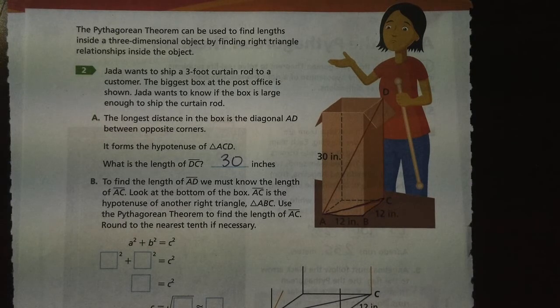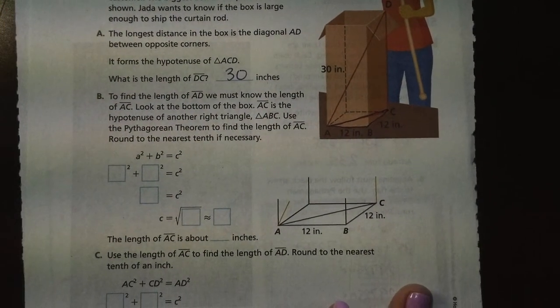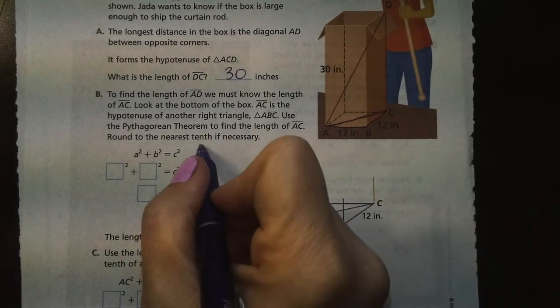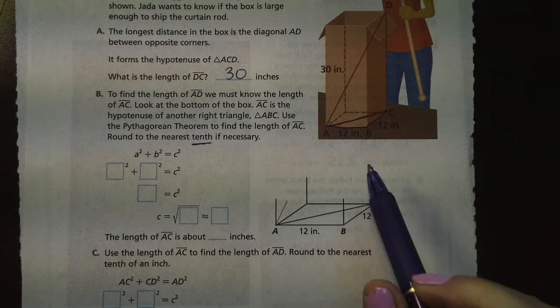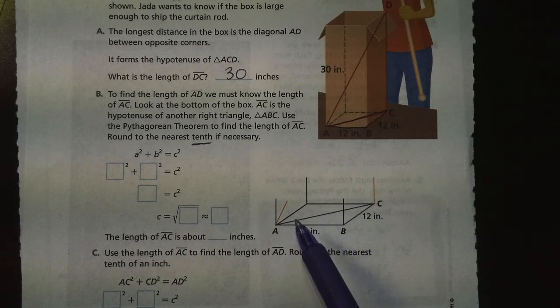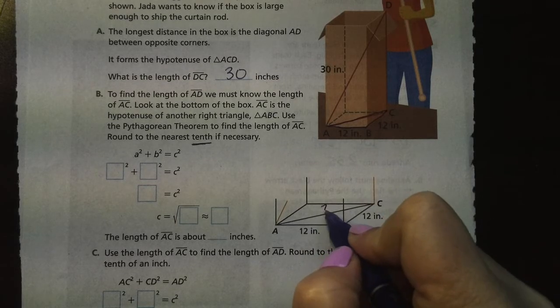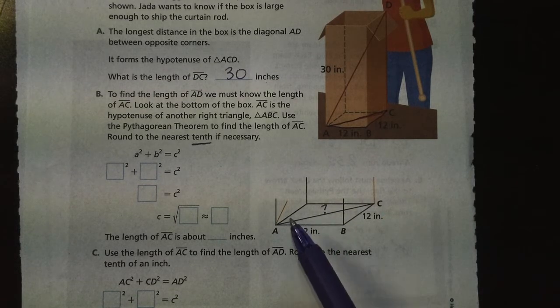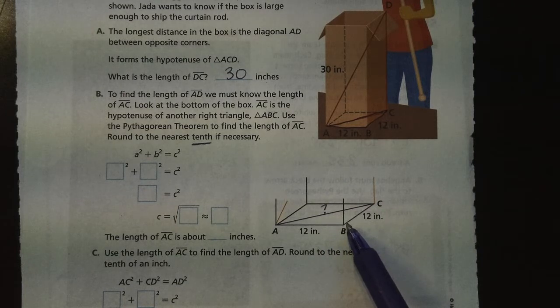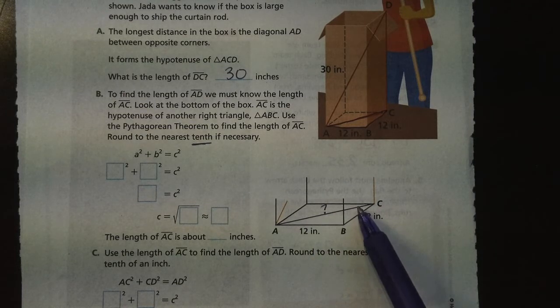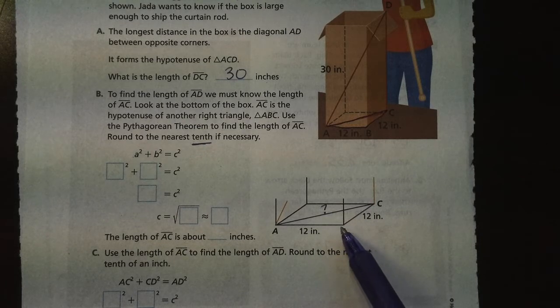It says use Pythagorean theorem to find the length of AC, round to the nearest tenth place if necessary. So they've drawn a bigger diagram of the bottom of the box for us. We're trying to find this measurement right here. Since it is a diagonal length of a right triangle, we know it's a right triangle because it is a square, because it's a 12 by 12, or a rectangle, so they have 4 right angles.